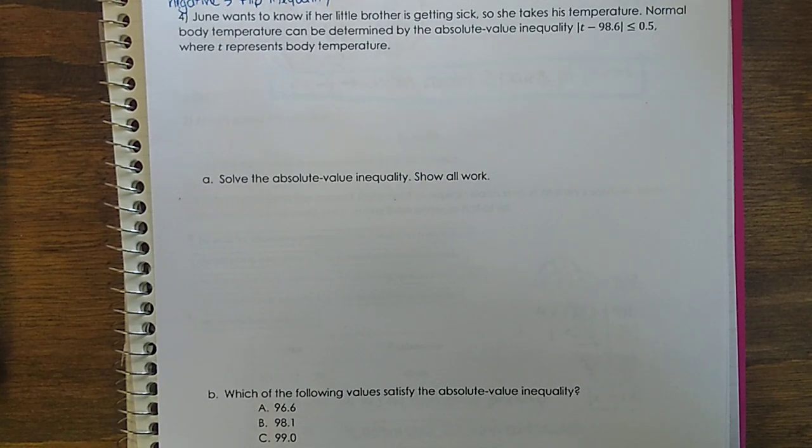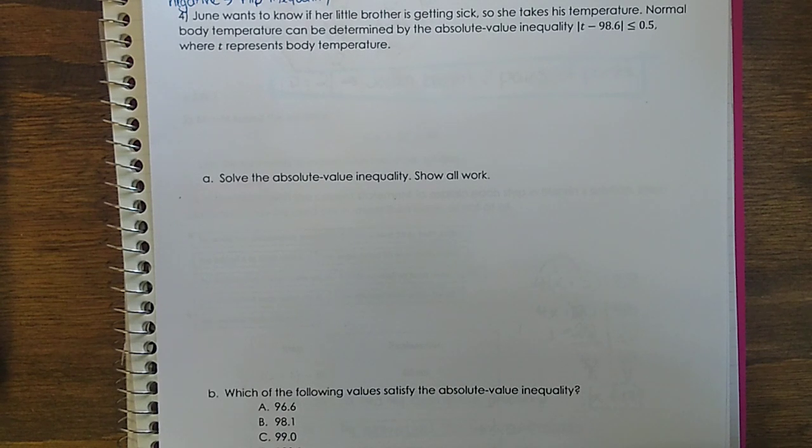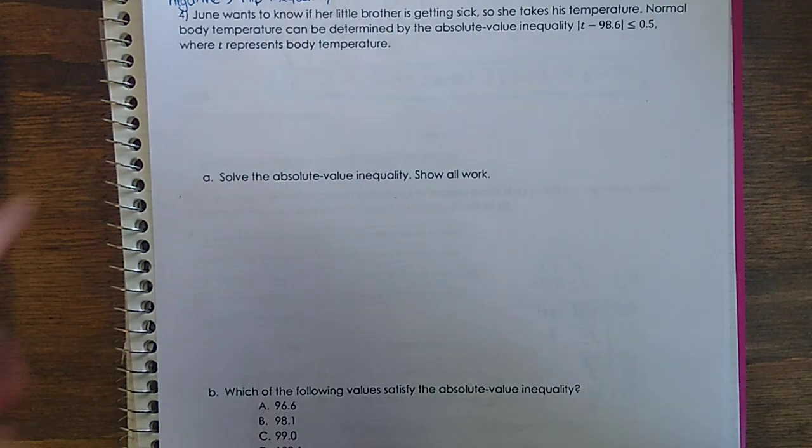All right, so in this video, we're going to talk about absolute value and absolute value inequalities and how to solve absolute value inequalities. So we want to start by taking a look at our word problem.